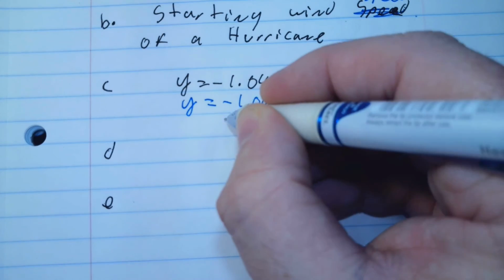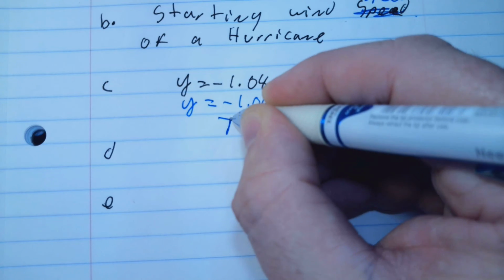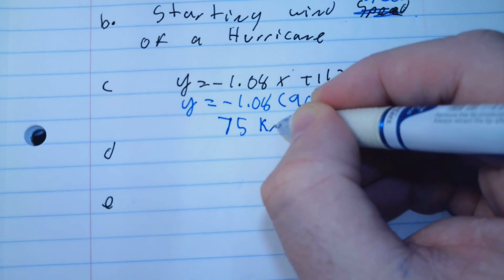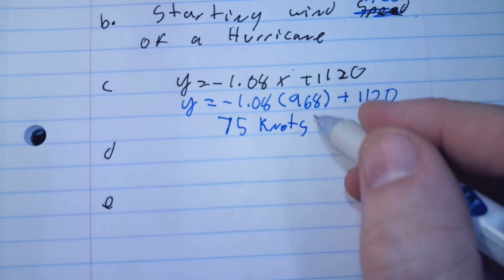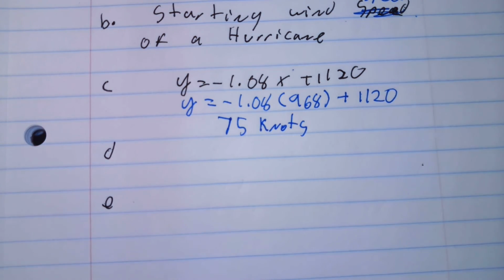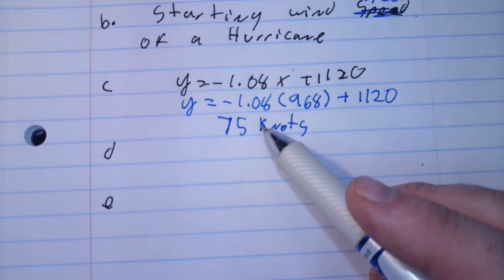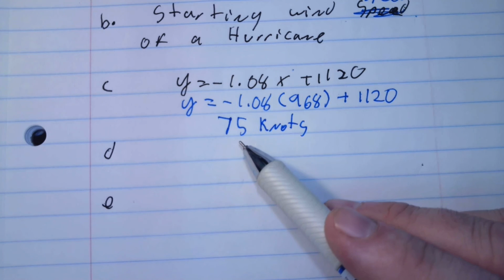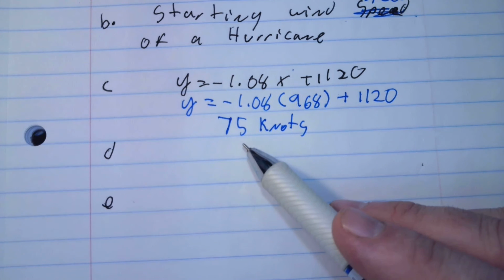So I think I get 70, I have to round up, so I get 75 knots. So essentially, 75 knots, I'm not going to do the conversion, but that's pretty strong winds, right? 75 miles an hour. That's just like an average Saturday in Oklahoma, pretty much, right?